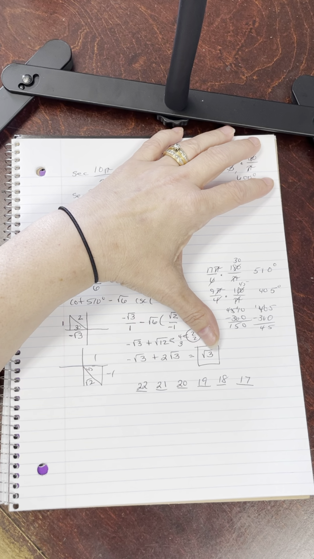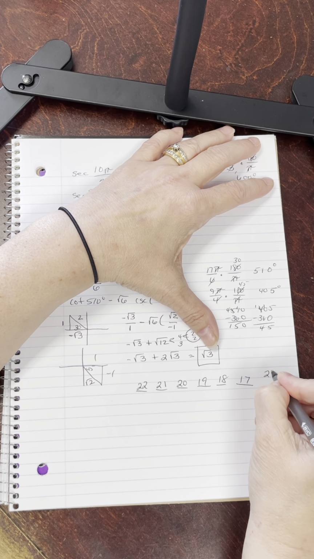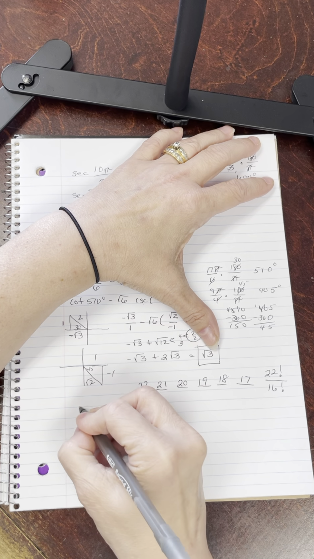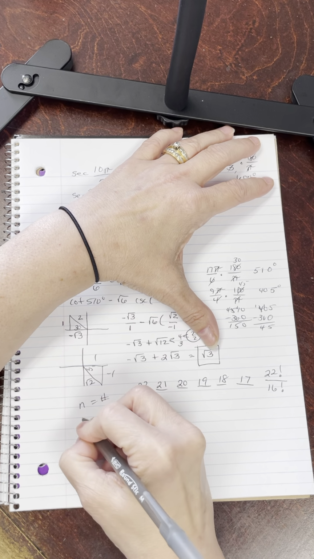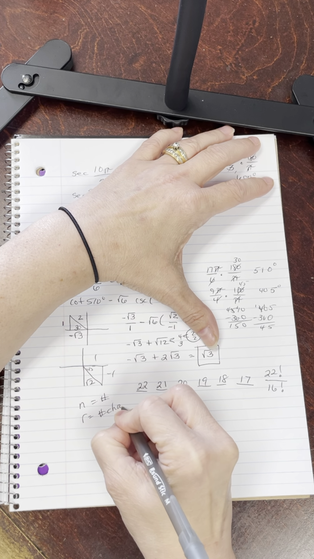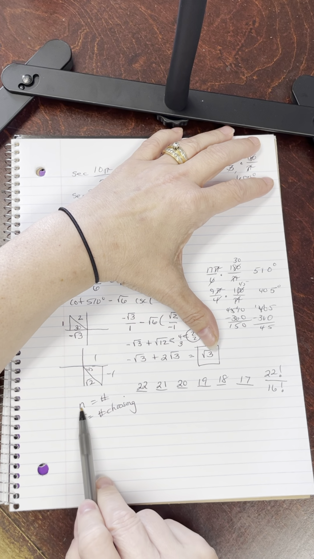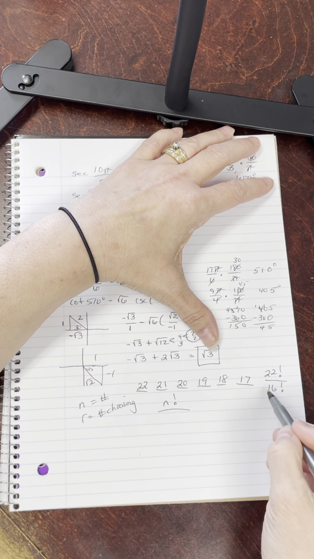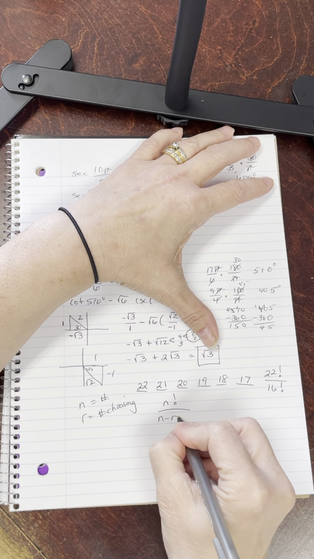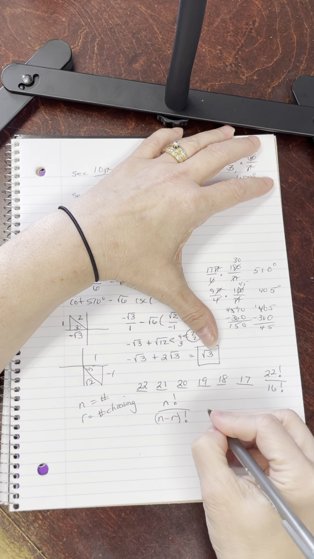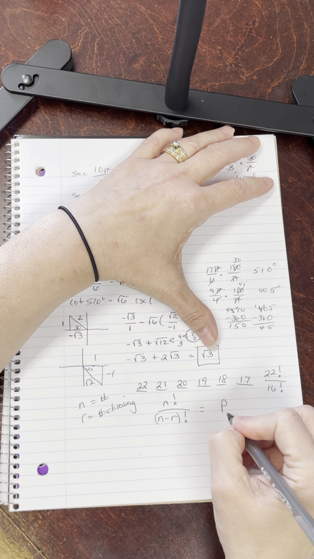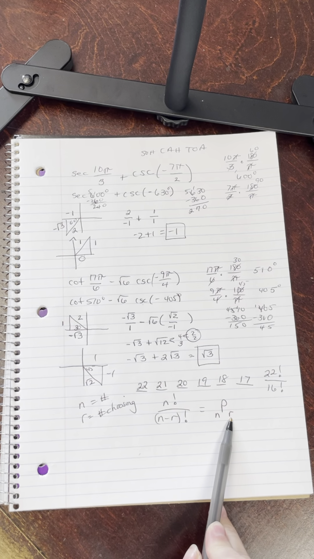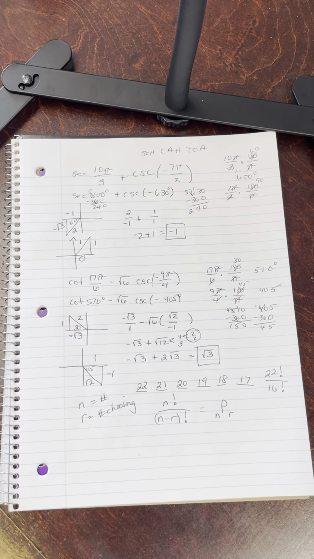So if I'm trying to get a formula or a shortcut, we would be doing something like 22 factorial, but we don't want 16 and down, so we're dividing that off. So in a formula, if I say n is the number of items and r is the number that I'm choosing, then the n, the number that I have, is 22 for the top, so that would be n factorial over, and then how did I get to the 16? Oh, n minus r, and we also factorial that. And then the other piece to the formula is that you have a capital P, which stands for permutation, and then n and r. So the number that you have to choose from is first, and the amount that you're choosing is the second. So this is the shortcut formula for permutation.